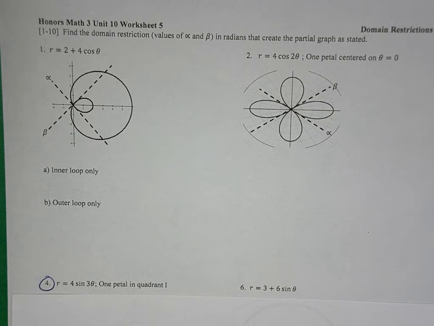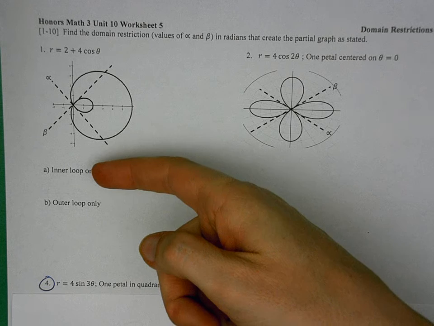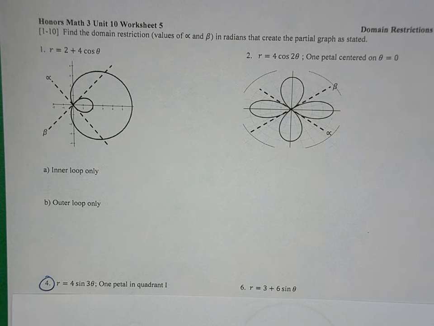Reminder, your directions here: we're finding the domain restriction, what we call values of alpha and beta, in radians that create the partial graph as stated. That just means whatever they have defined as what you're trying to find. So for example, in number 1, for part A, you'd be finding what domain restriction would give you just the inner loop, B, the outer loop. Number 2, 1 petal centered on theta equals 0, that kind of thing.